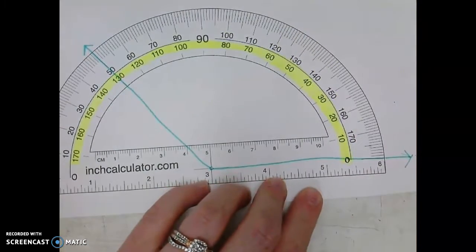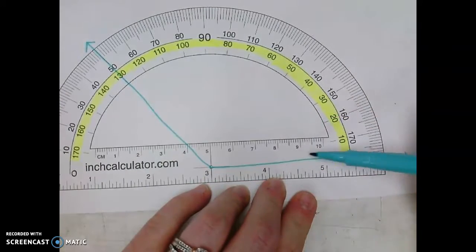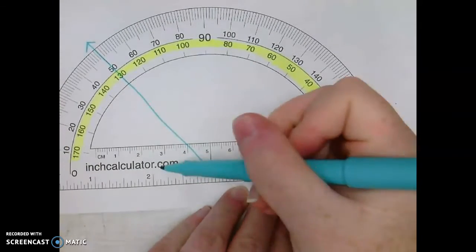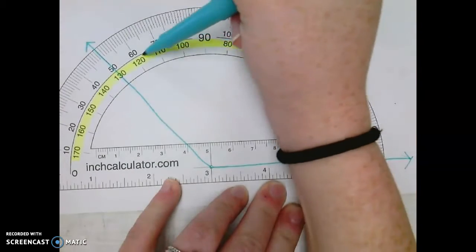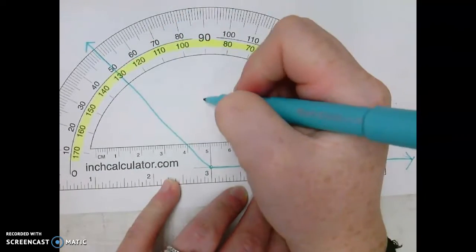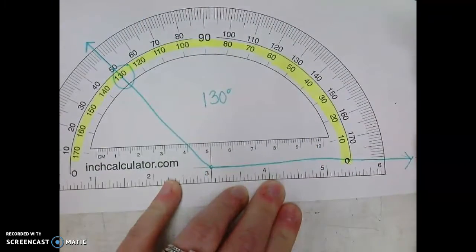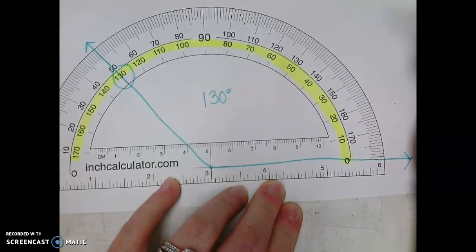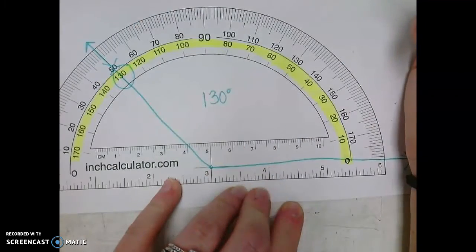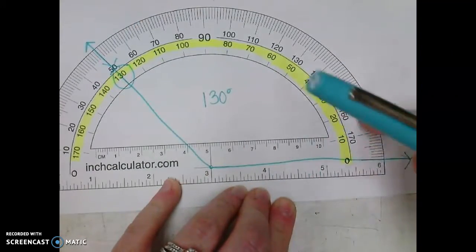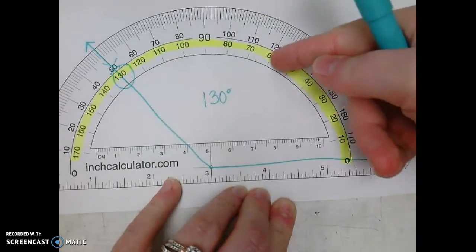Okay. We're using the inside because our arrow points this way first, goes this way. So we're going to go to our 0 and use the inside all the way there. So this angle is 130 degrees. Okay, that's the number this angle lands on. We are not going to use 50 because we're not going to start at 170. Okay, we're starting at 0 and working our way up.